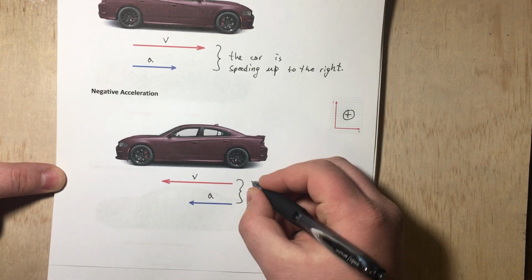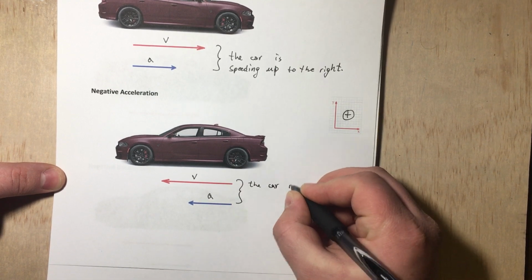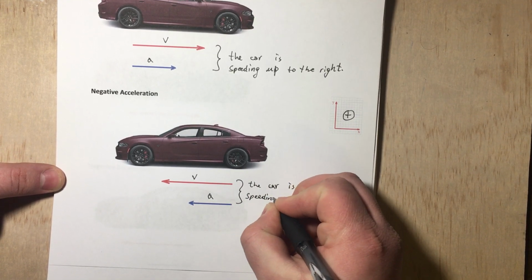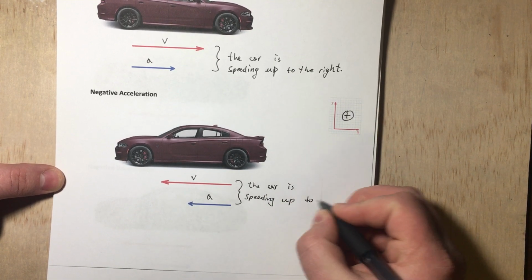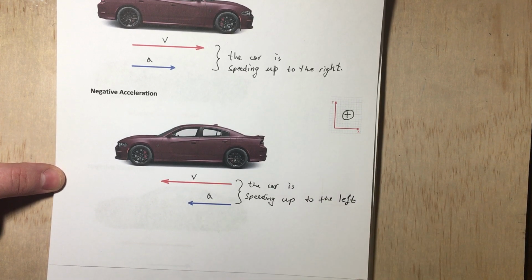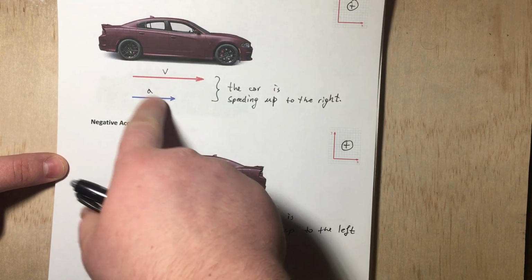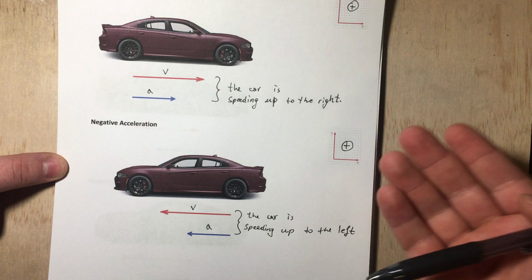So the car is still speeding up, but this time to the left. So if we notice, the relationship is that if velocity and acceleration are in the same direction, we have acceleration.